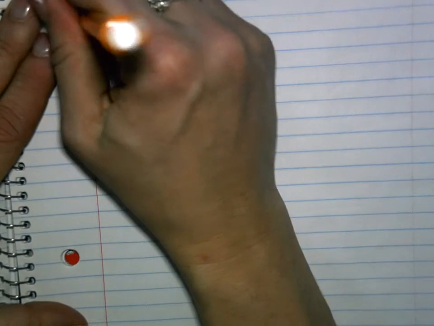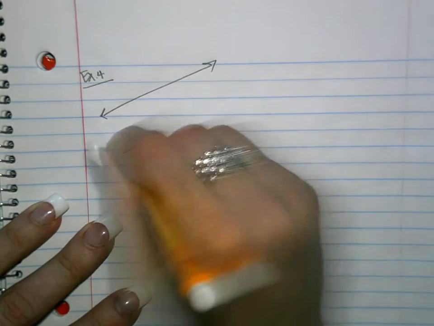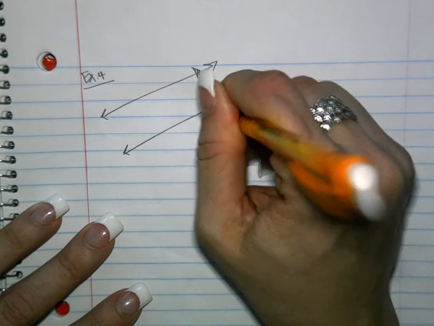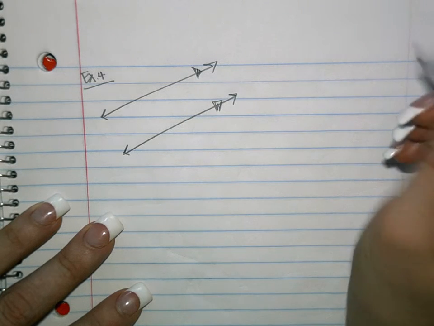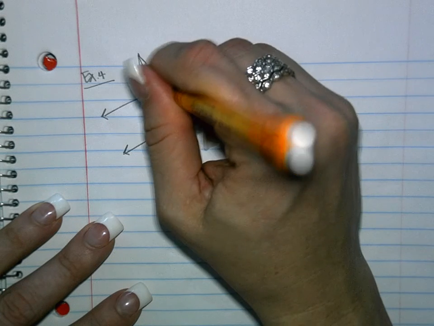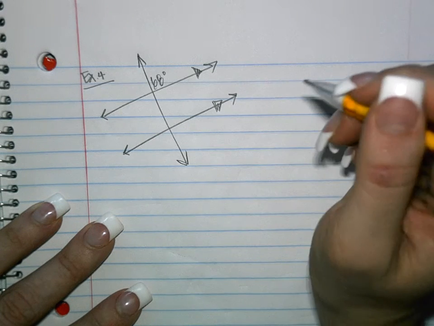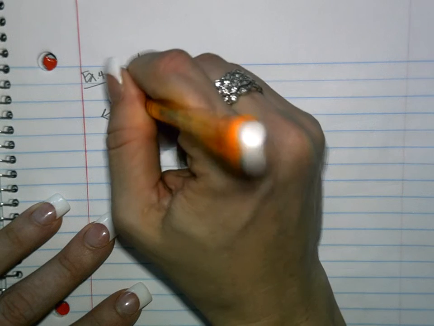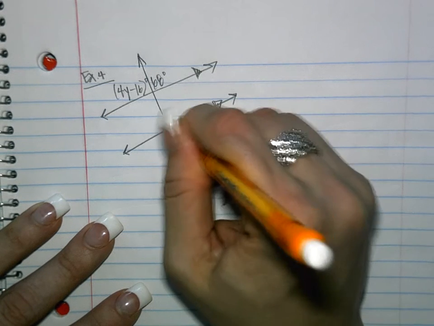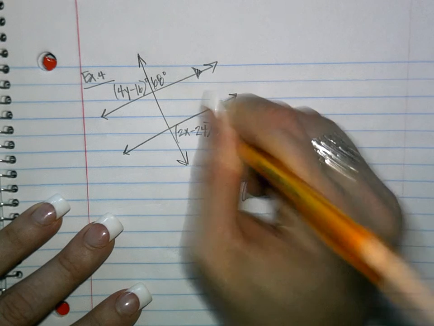Okay, so for example number 4. Come on, guys. If I give you 2 parallel lines, excuse me, I'm talking, that means you guys should not be talking, please. So 2 parallel lines with a transversal going through them. I tell you that this is 68 degrees. This is obviously not drawn to scale. This is 4y minus 16 degrees. And right here is 2x minus 24 degrees.